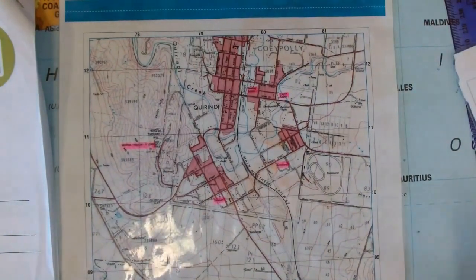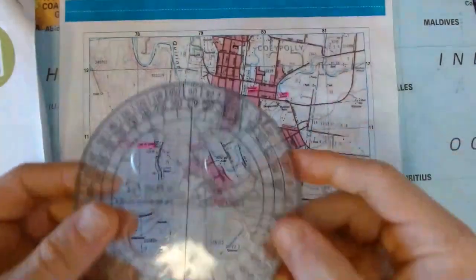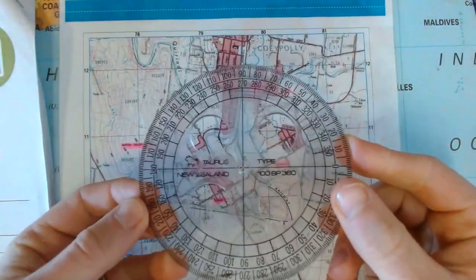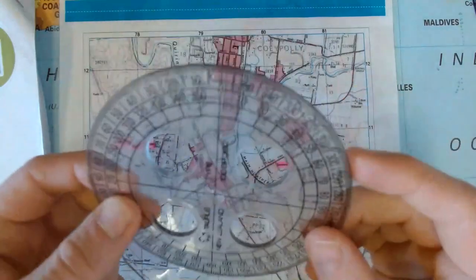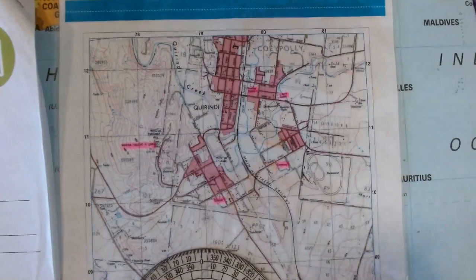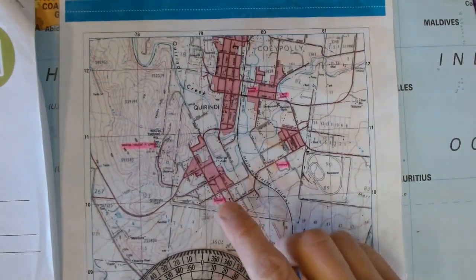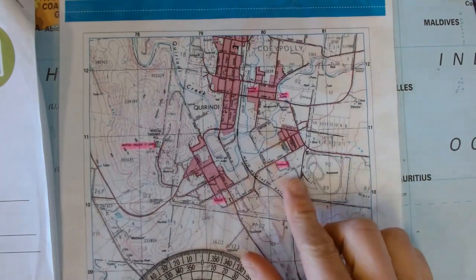The next one is bearing. So bearing is just like directions, but we break it down into numbers instead of north, south, east, or west. You're going to need one of these and start off with a question. What is the bearing from the sawmill to the cemetery?